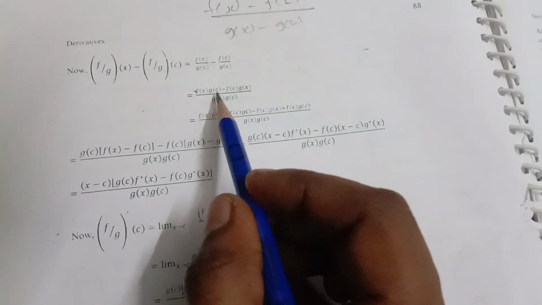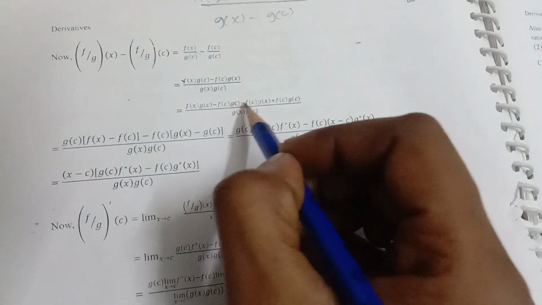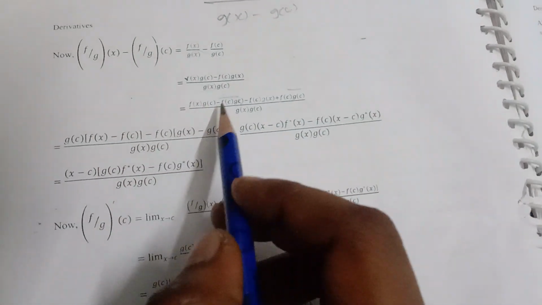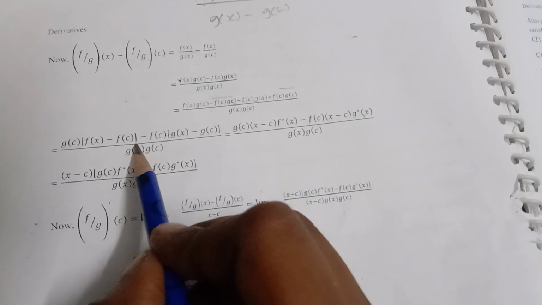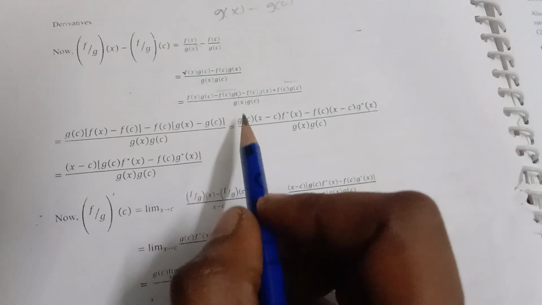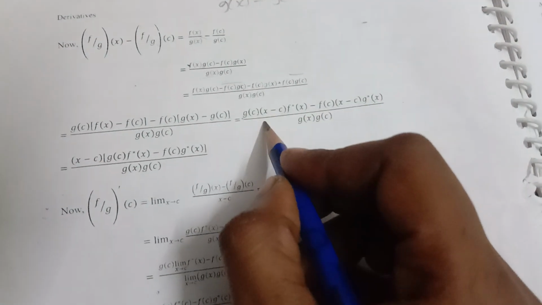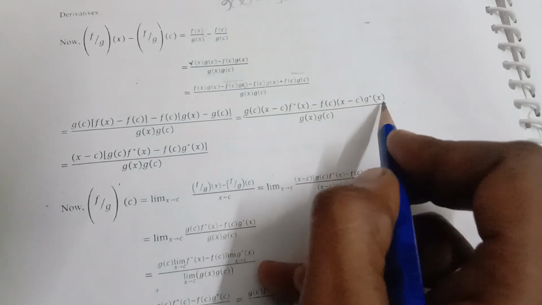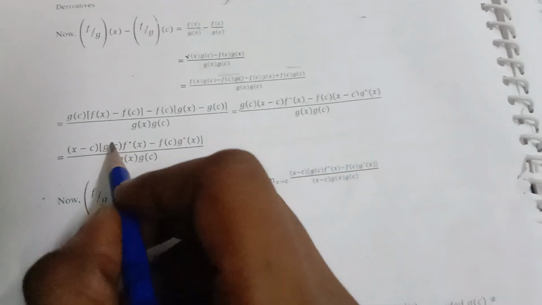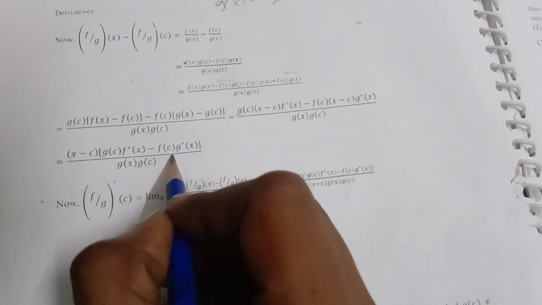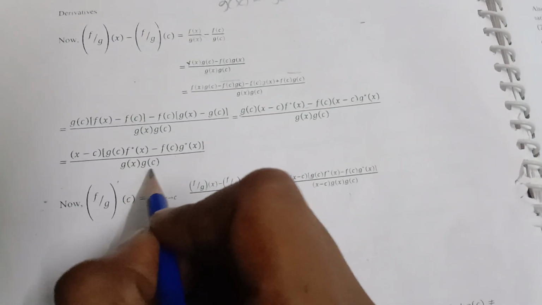So for our simplification, we also subtract and add f(c) g(c). Here subtracting, here adding, we get g(c) as common: f(x) minus f(c), and here minus f(c) taken as common is g(x) minus g(c). So g(c) can be written as (x minus c) f*(x) minus f(c) (x minus c) g*(x) divided by g(x) g(c). So taking x minus c as common, we get g(c) f*(x) minus f(c) g*(x) divided by g(x) g(c).